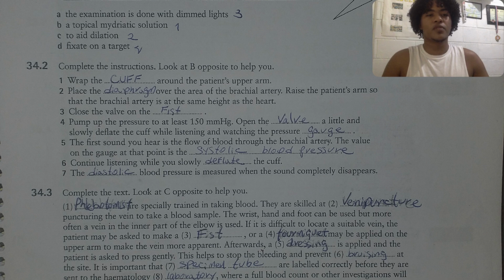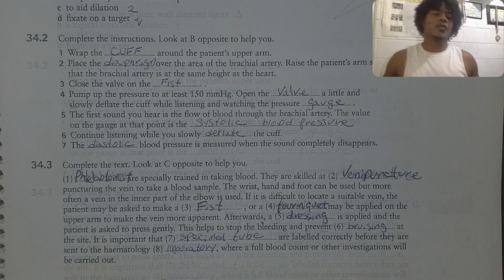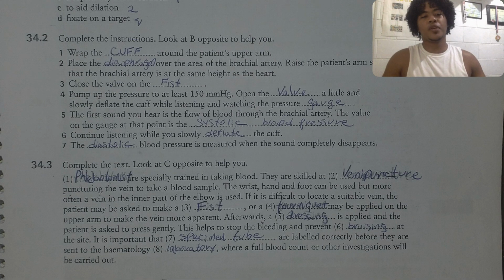Number 6. Continue listening while you slowly deflate the cuff. Number 7. The diastolic blood pressure is measured when the sound completely disappears. Exercise 34.3. Complete the text. Look at C opposite to help you.